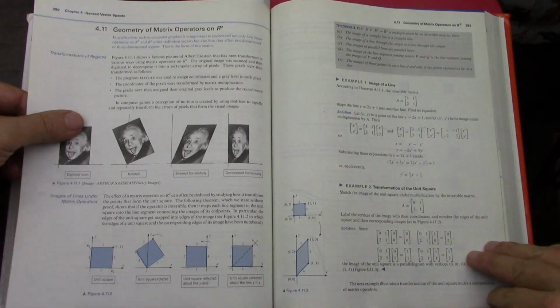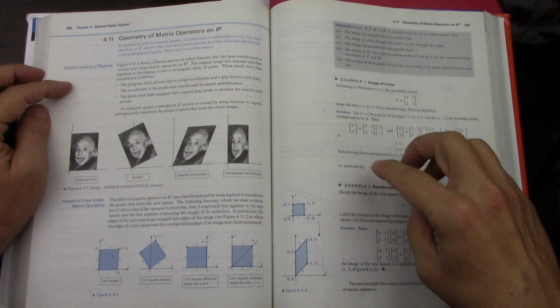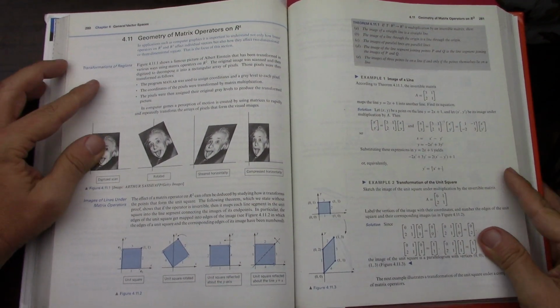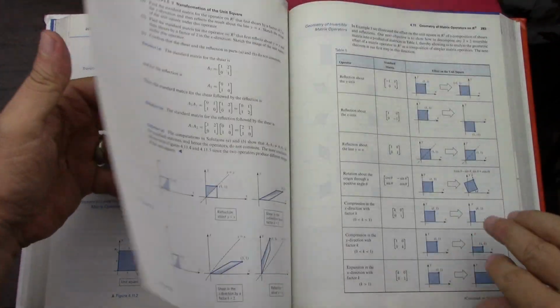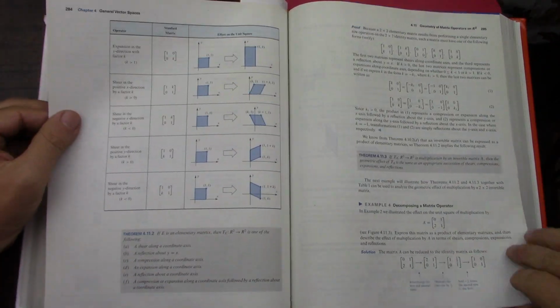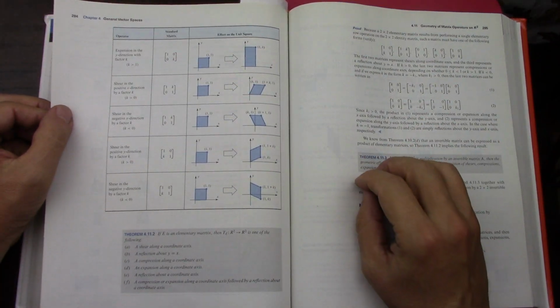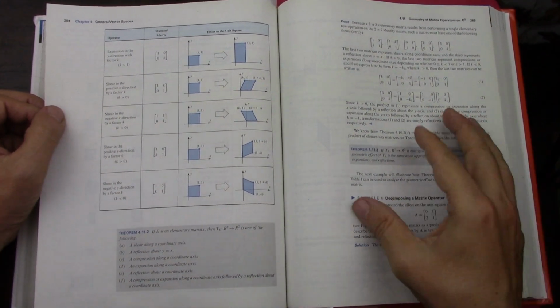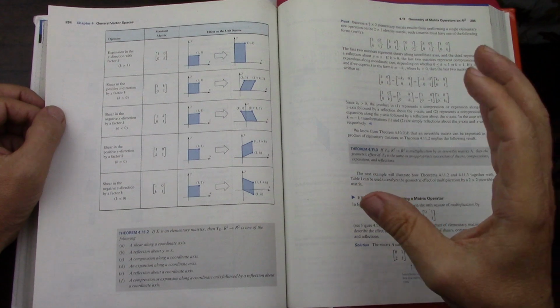Then in the case of 4.11, it is all about combining different changes to the space, usually using the unit square in R2. And I thought this was great. I kind of flaked out at the very end when I did problems. There were a few problems that I didn't do just because I'm running out of time for what I think chapter 4 needs. It's become a gigantic marathon.